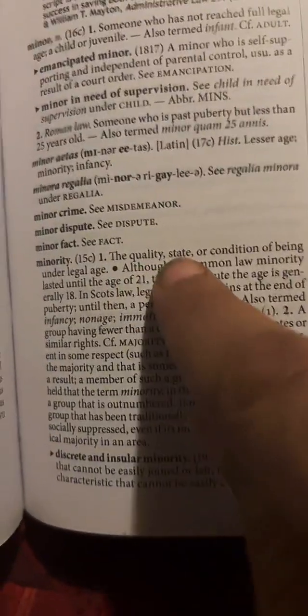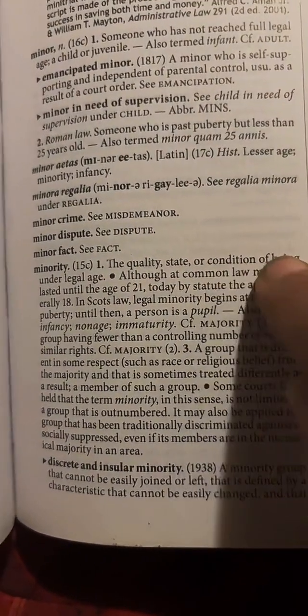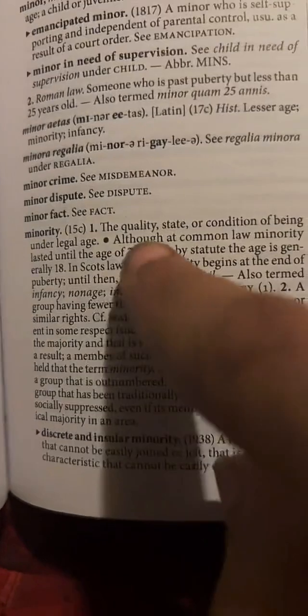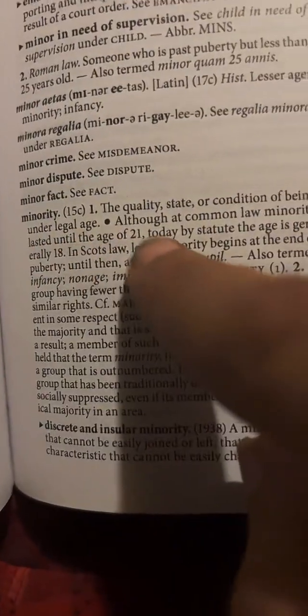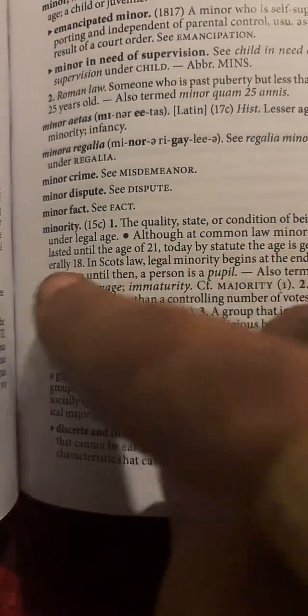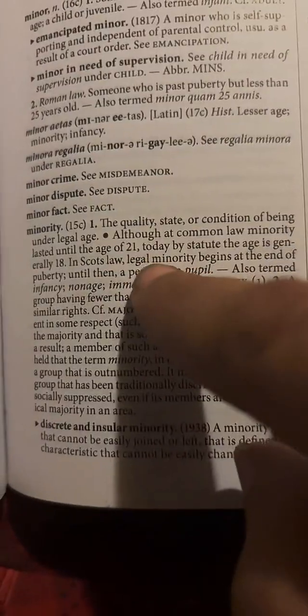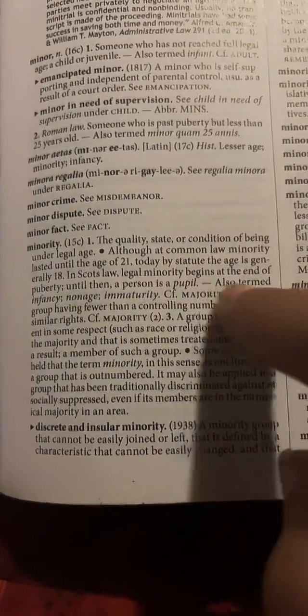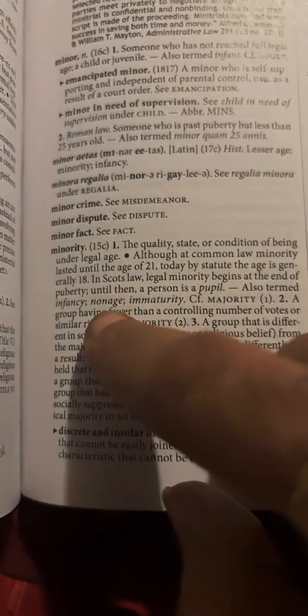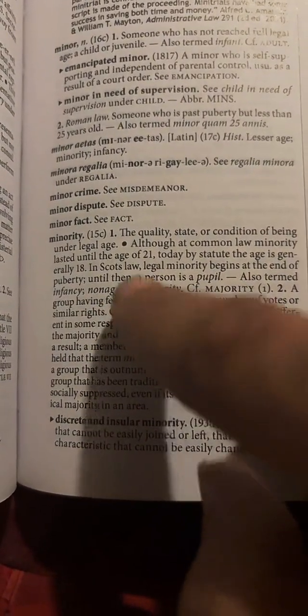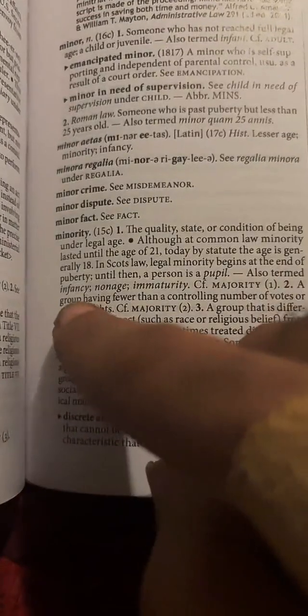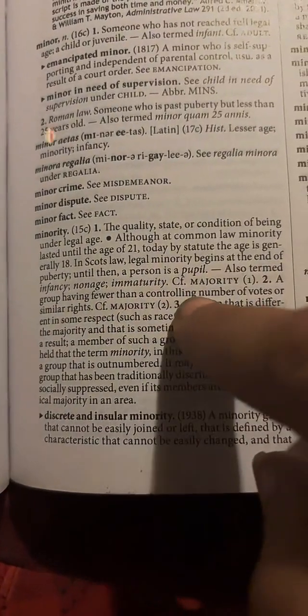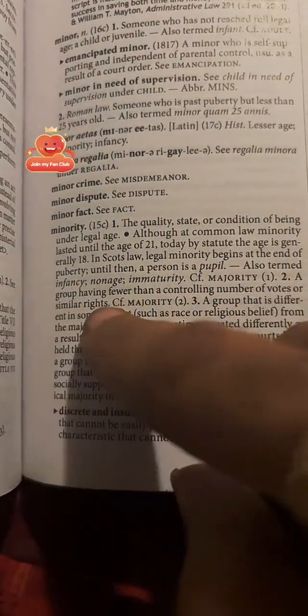Minority: the quality or state of being under legal age, although at common law, minority lasted until the age of 21. Today, by statute, the age is generally 18. In Scots law, legal minority begins at the age of puberty. Until then, a person is a pupil. Also termed infancy, nonage, immaturity. Right? Immaturity, there you go. Also: a group having fewer than a controlling number of votes or similar rights.